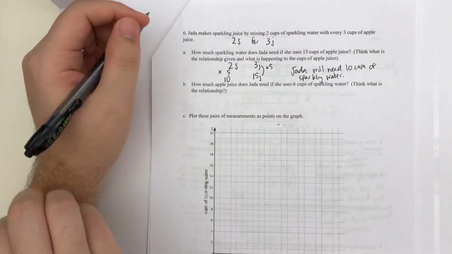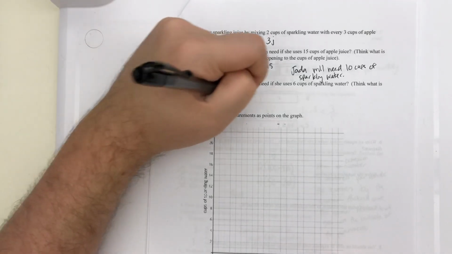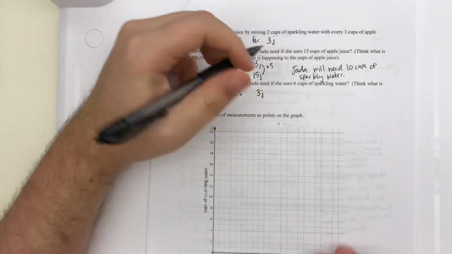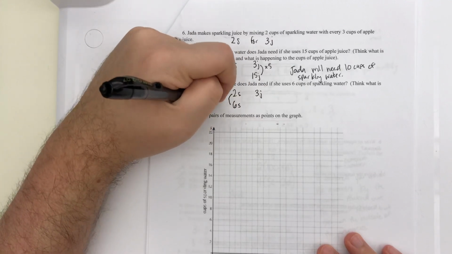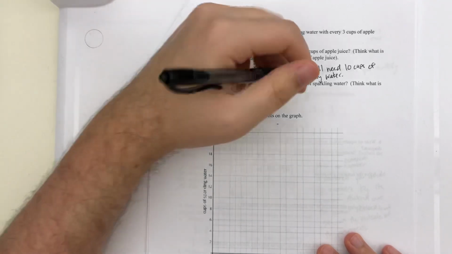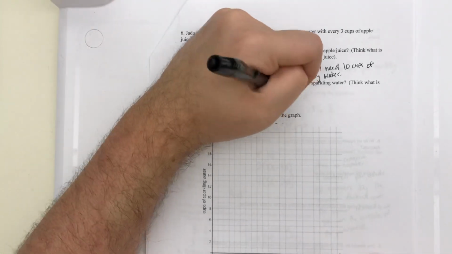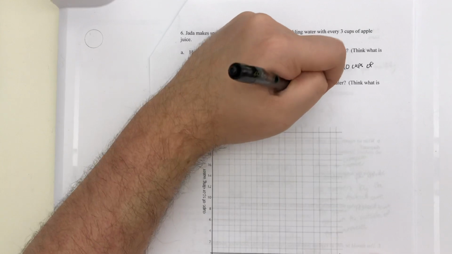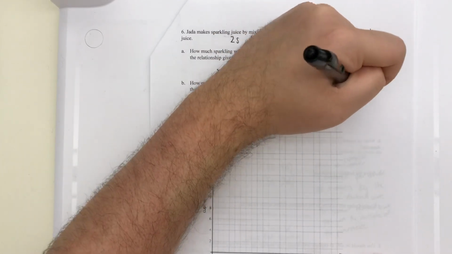How much apple juice does Jada need if she uses 2 cups of sparkling water? So again, going back to that relationship. So this one I'm going to put 6. What's happening here? It's times 3. So then times 3, that'd be 9. So Jada needs 9 cups of apple juice.